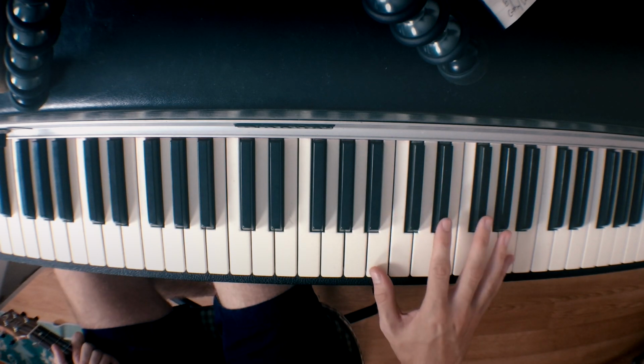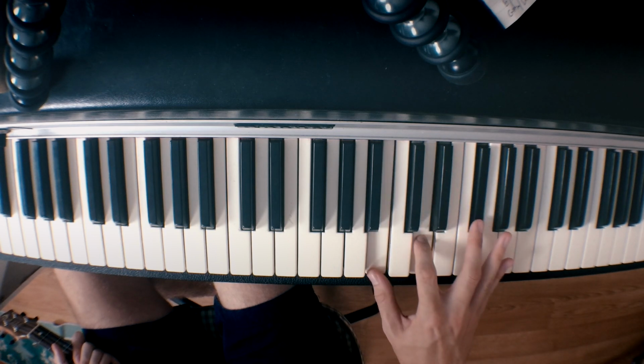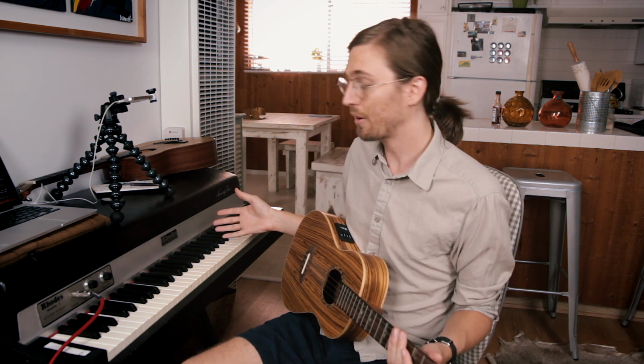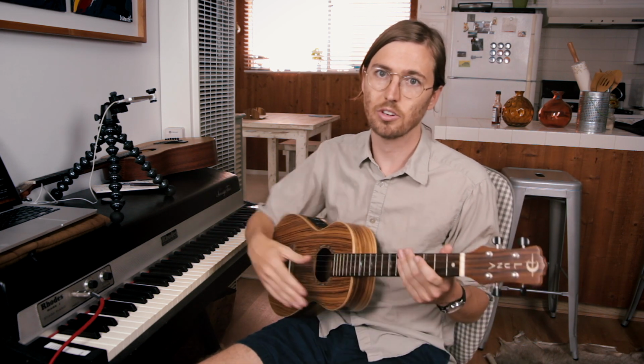So if we really wanted to play a B, we would have to flatten this note and this note. That's called a diminished chord, and that's what that little circle means, but don't worry about that yet. We'll get to that eventually. Cool, now we know which chords fit in the key of C, so let's try it on the ukulele.